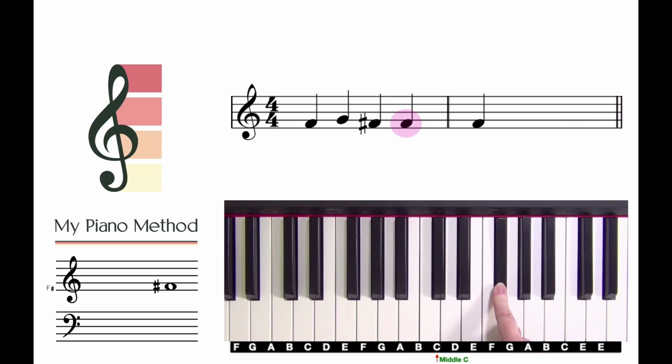Now do remember, all of these accidentals are cancelled at the end of the bar. So in this second bar, when we come to an F, this will be an F natural on the white note. So we start again afresh on a new bar.